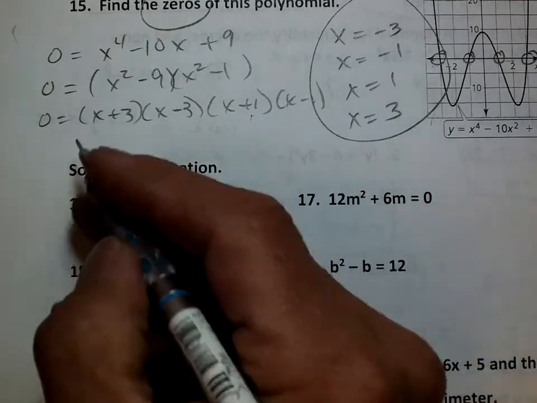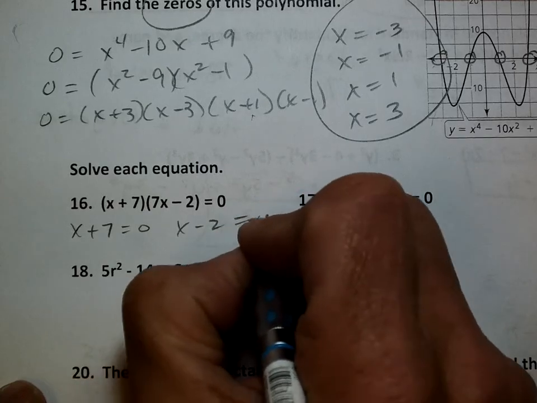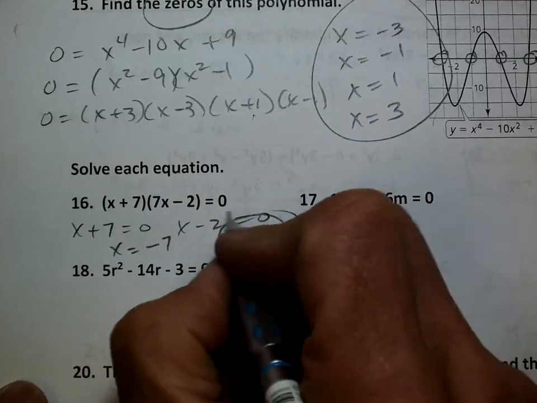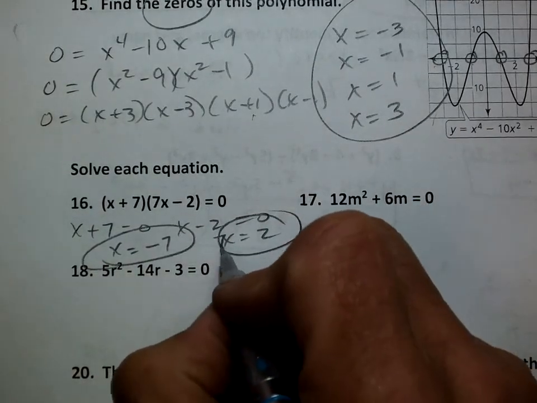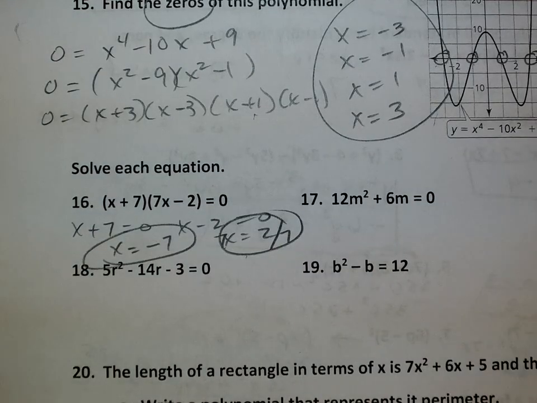16 just goes straight to, okay, x plus 7 equals 0, x minus 2 equals 0, x equals negative 7, x equals positive 2. Boom. You forgot 7x. Oh, I did forget 7x, sorry. So x equals 2 sevenths. Thank you, Price. I did get ahead of myself. It's already factored. Don't FOIL it, that'd be silly.